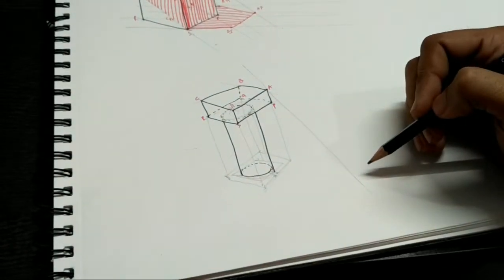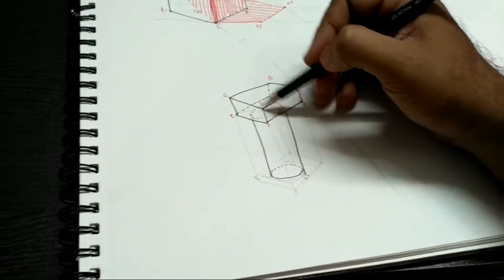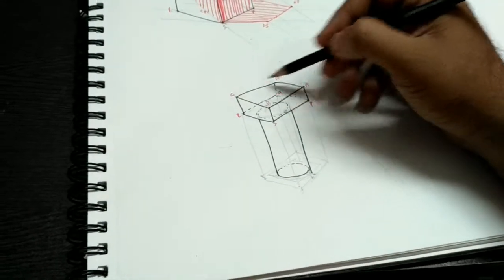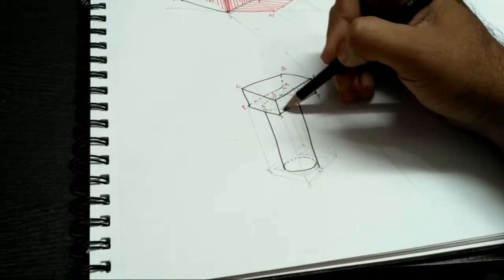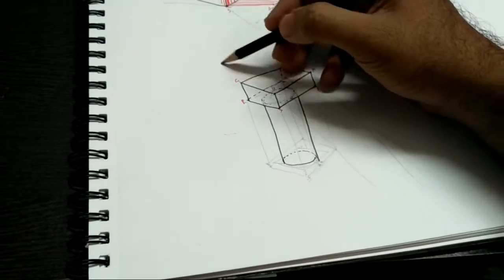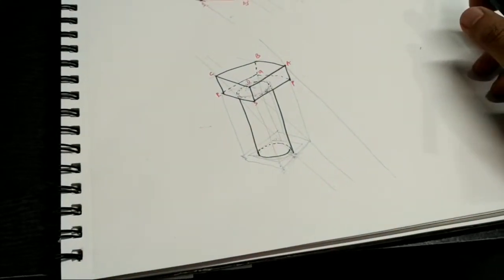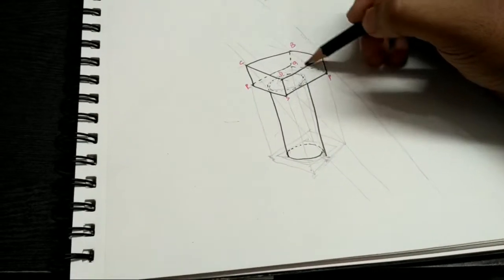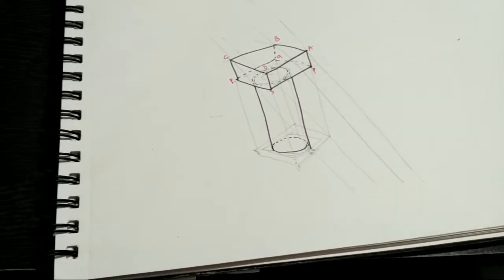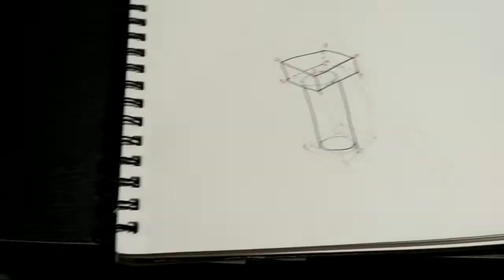Okay. Now for the sun rays, we know the lines have to be parallel. Now for the top part, A, B, C, D, we just draw the parallel line. Is it clear? Now, okay, for B also. Okay.